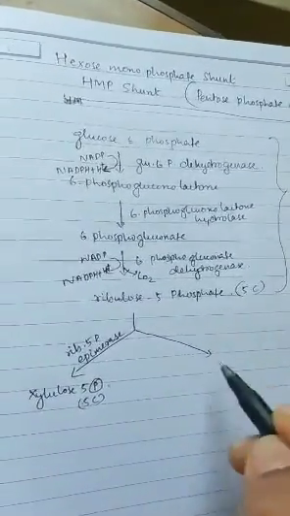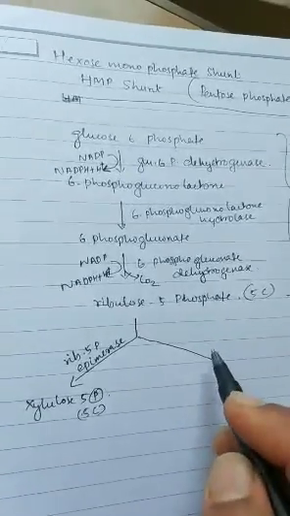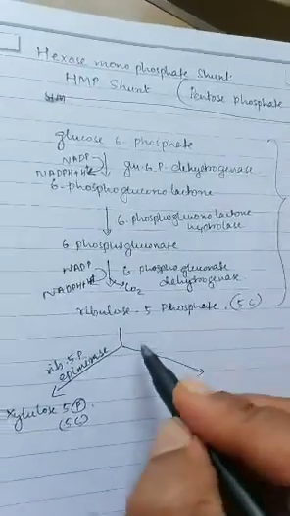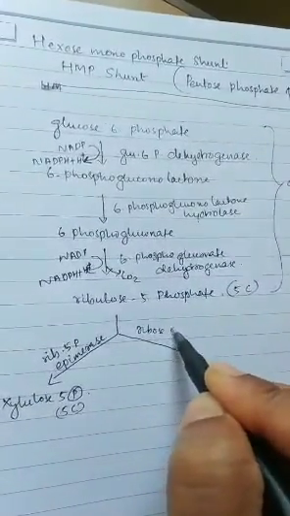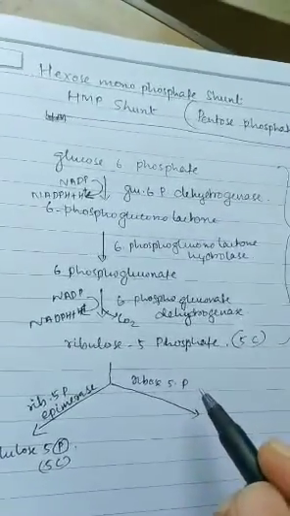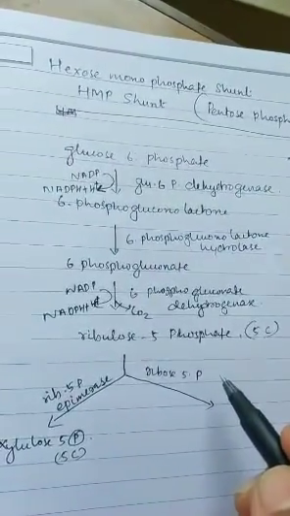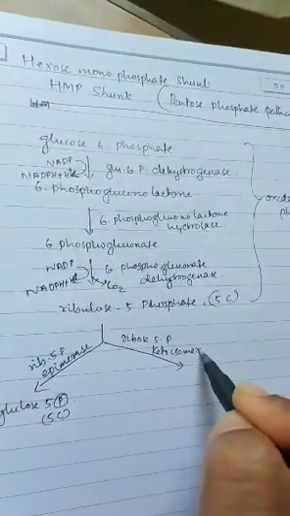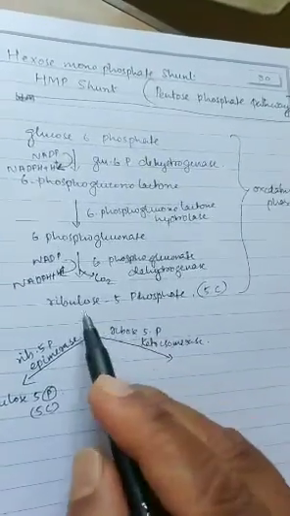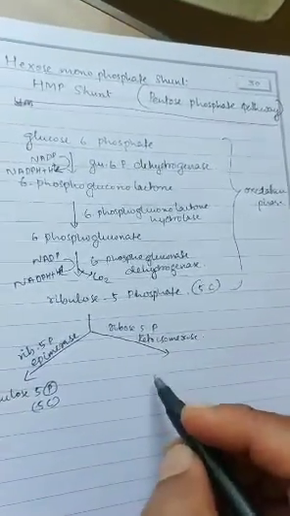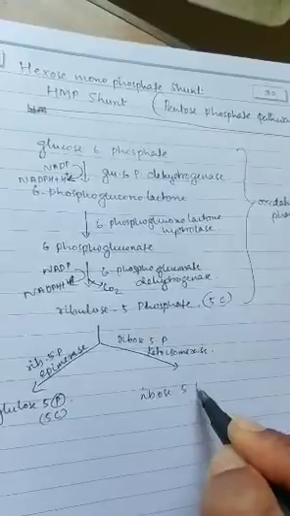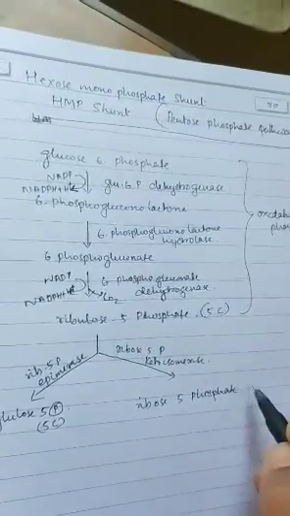Then this ribulose 5-phosphate also converts into ribose 5-phosphate by the enzyme ribose 5-phosphate ketoisomerase. Ribose 5-phosphate ketoisomerase converts ribulose 5-phosphate to ribose 5-phosphate. This is also a 5 carbon compound.